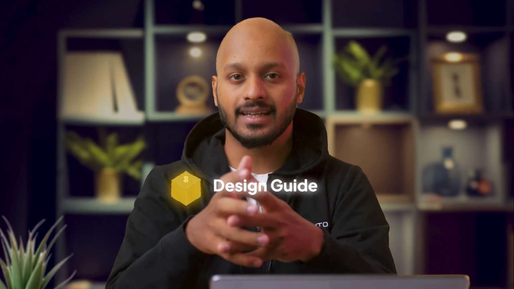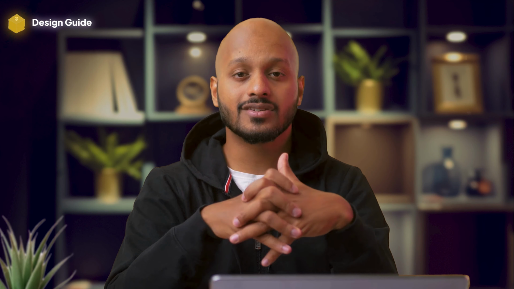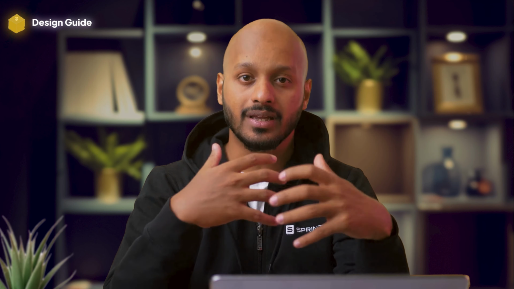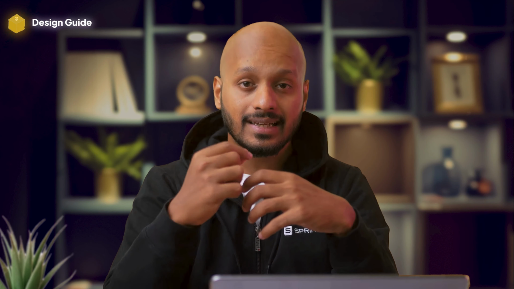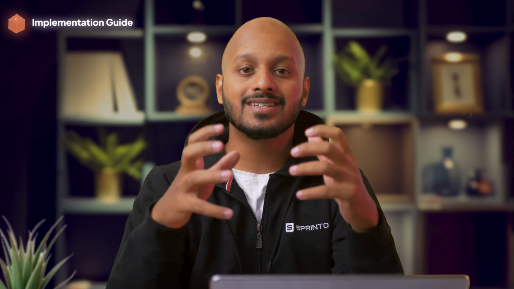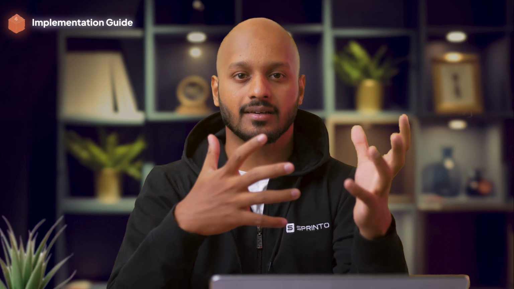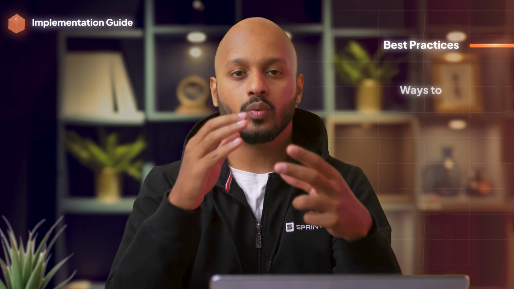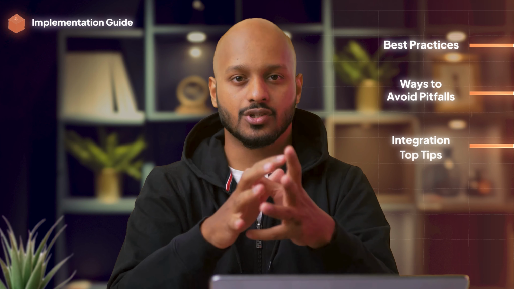Number 3, Design Guide. Another companion guide that offers in-depth guidance for developing a governance system that is uniquely tailored for your organization. Number 4, Implementation Guide. The final companion guide in the framework guides businesses through implementing the governance strategy once it's developed. This includes best practices, ways to avoid pitfalls, and integration tips.